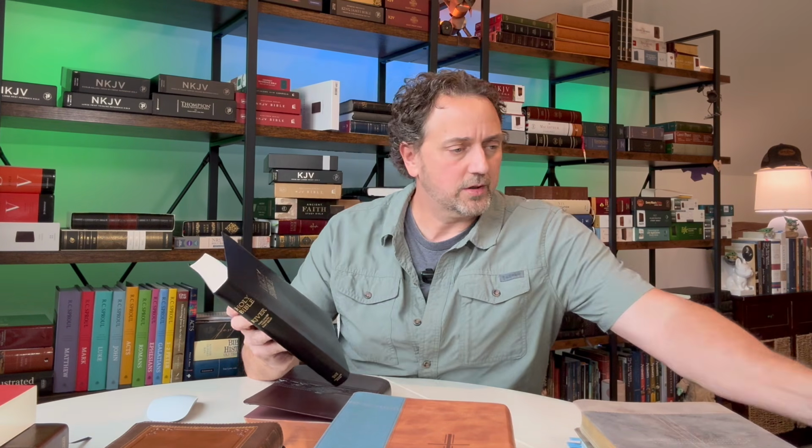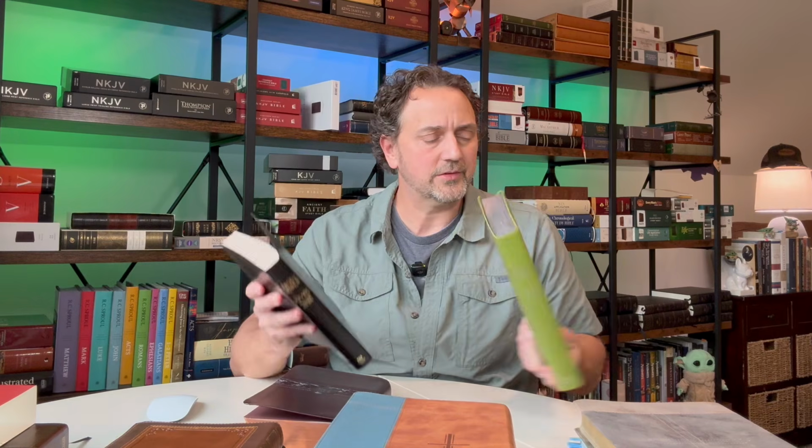Whitaker House, take this cover off, put the cover you got right here, put that on this, and keep this $10. I don't know, raise the price to $15. Put a ribbon in it, give a ribbon, and the print in this is unacceptable. You got verse numbers that are running over on top of the text.